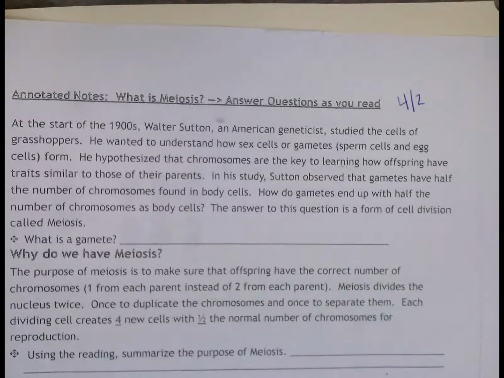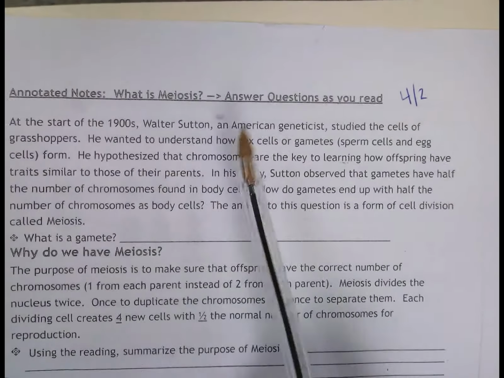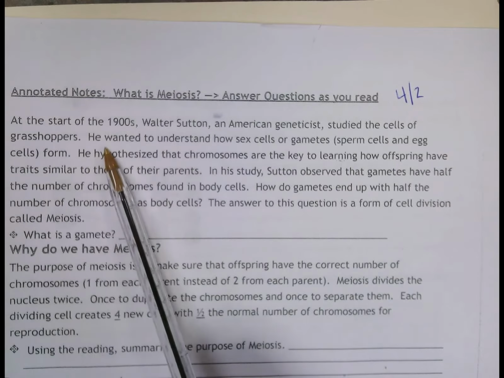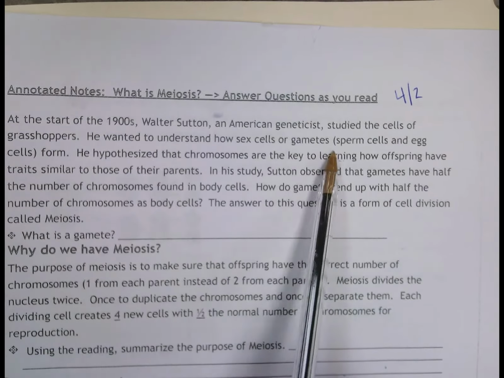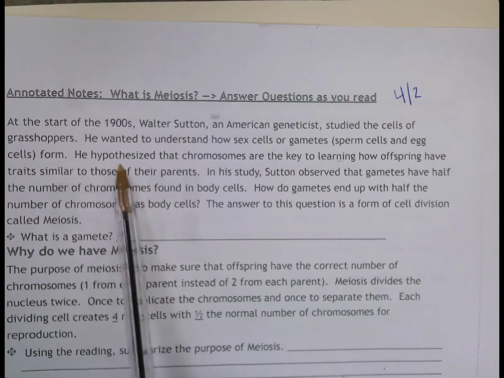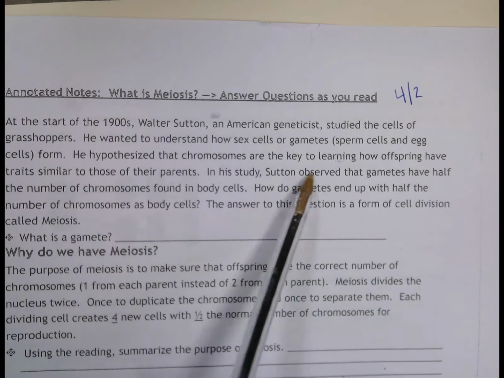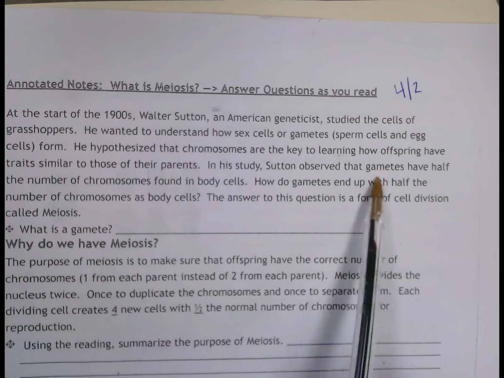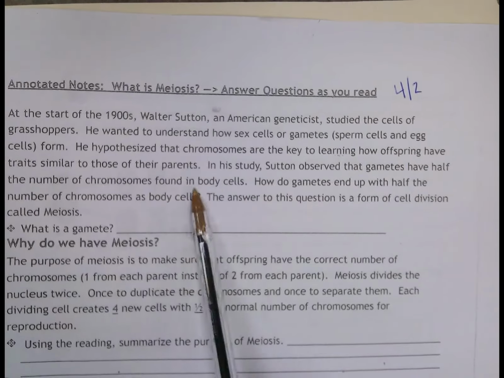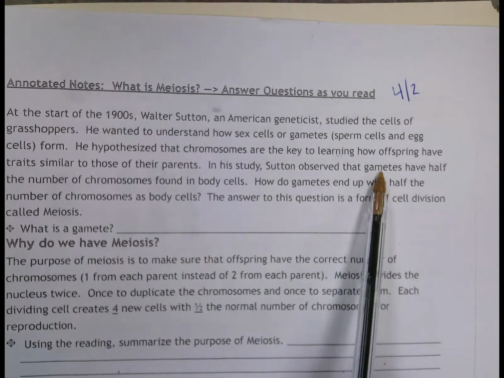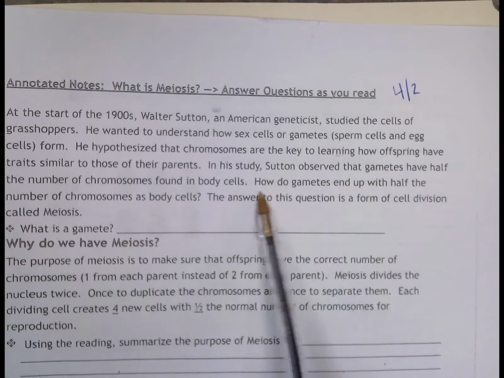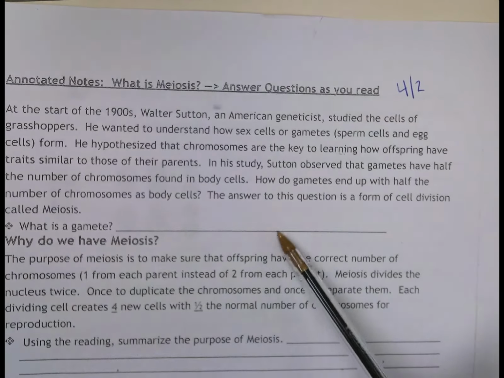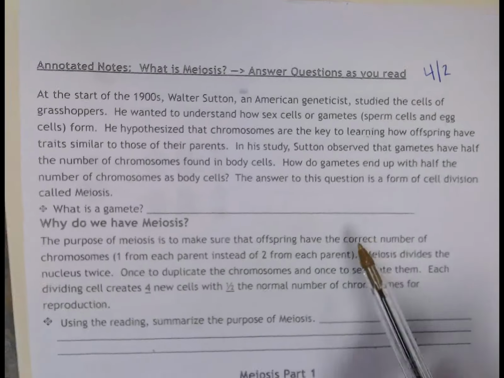So at the start of the 1900s, Walter Sutton, an American geneticist, studied the cells of grasshoppers. He wanted to understand how sex cells or gametes, the sperm cells and egg cells, form. He hypothesized that chromosomes are the key to learning how offspring have traits similar to those of their parents. In his study, Sutton observed that gametes have half the number of chromosomes found in body cells. So the sperm and egg had half. We already know that, though. How do gametes end up with half the number of chromosomes as body cells? The answer to the question is a form of cell division called meiosis.